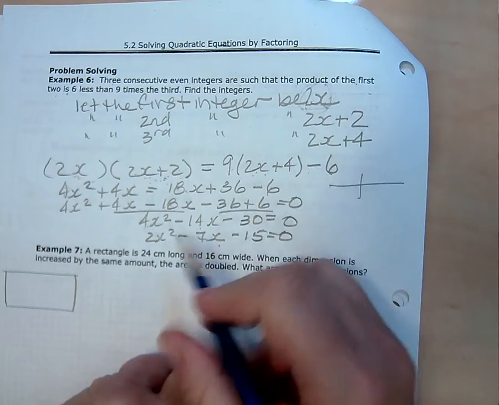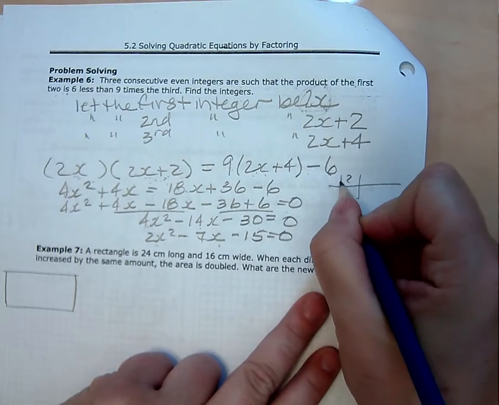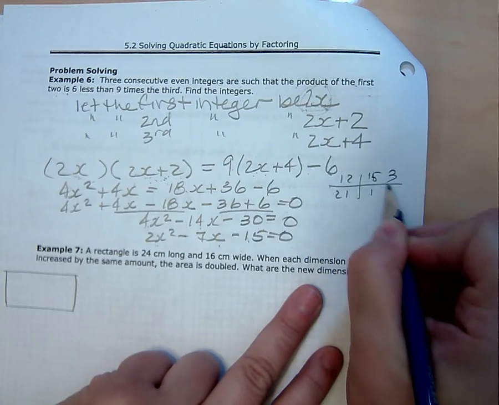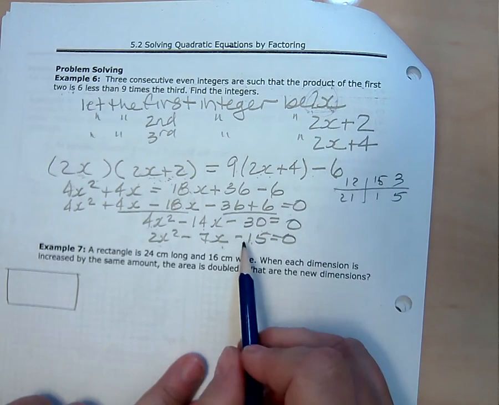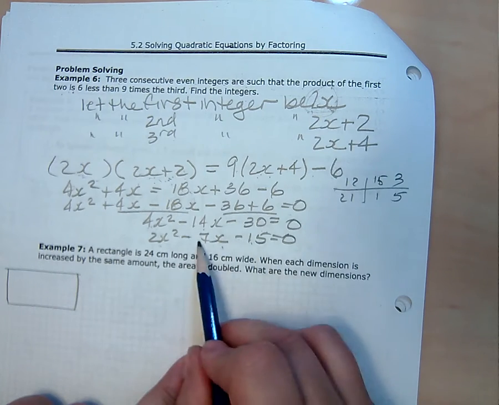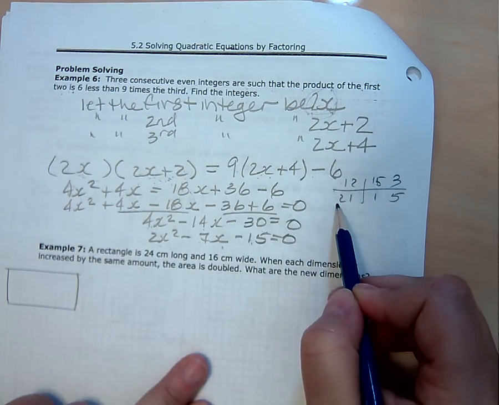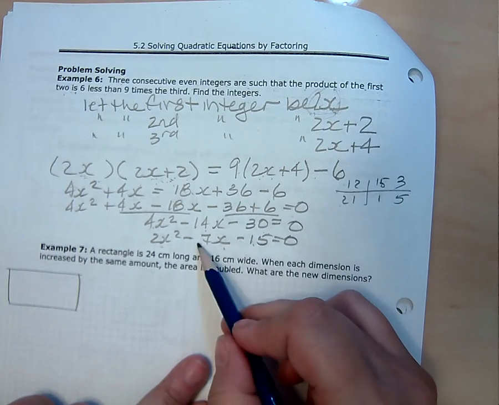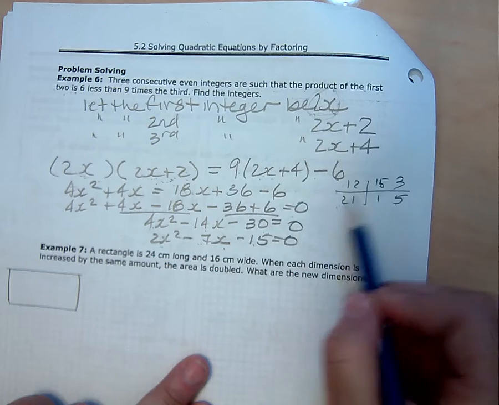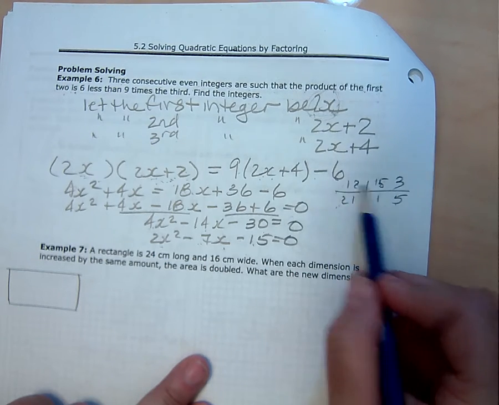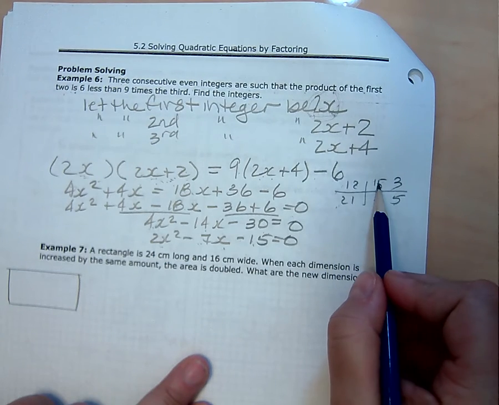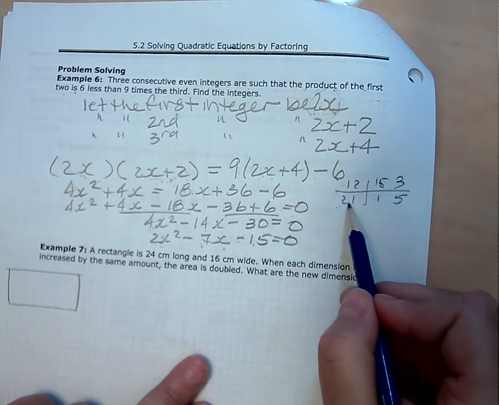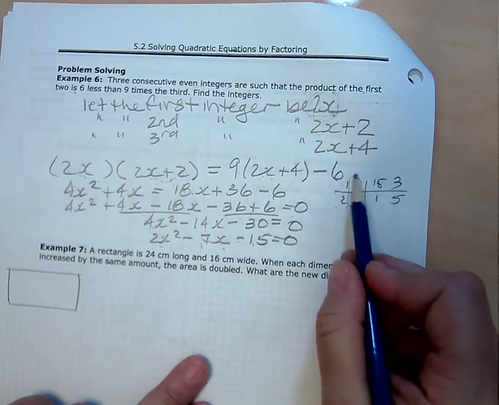So I've got here 2, so that's 2 and 1 and 1 and 2, and then here 15 and 1, and 3 and 5. So I have to figure out which are going to subtract to 7. So 1 times 1 and 2 times 15 is 30. So 1 and 30 do not subtract to 7. How about 5 and 6? Those don't subtract to 7. That times that is 2. That times that is 15. 2 and 15 don't have a difference of 7, but 10 and 3 do. So I'm going to circle those two.